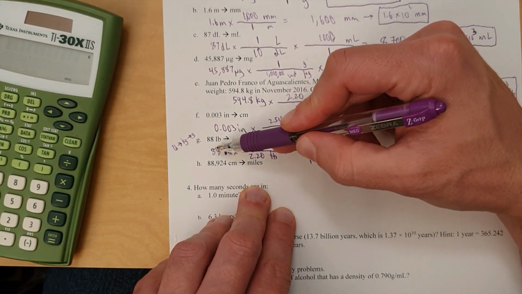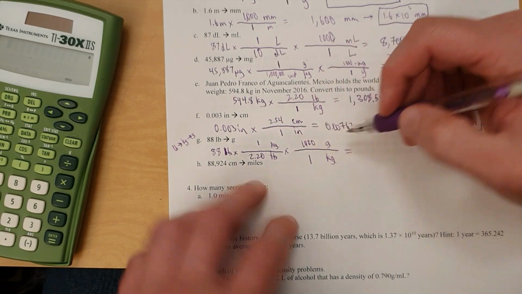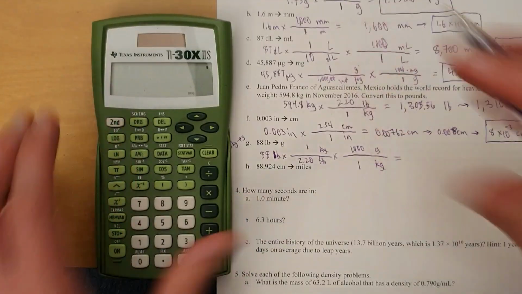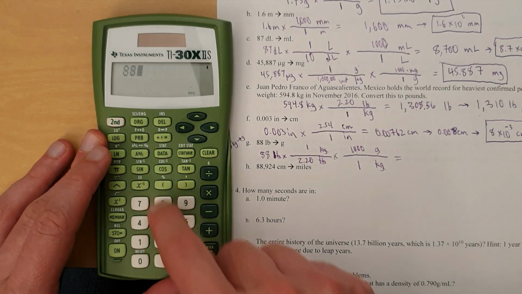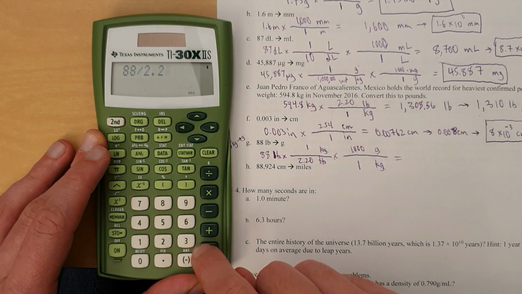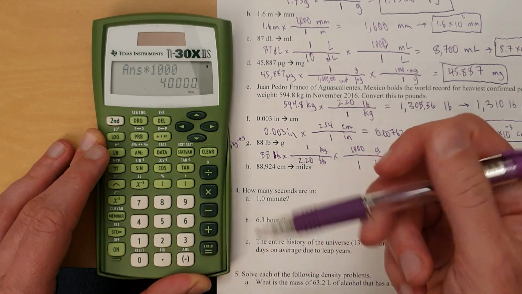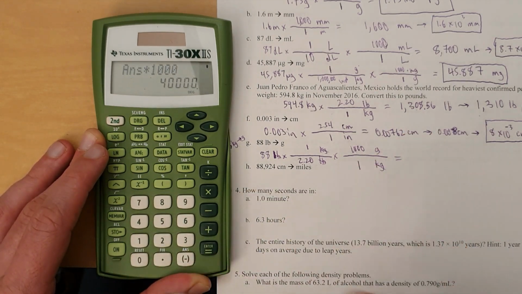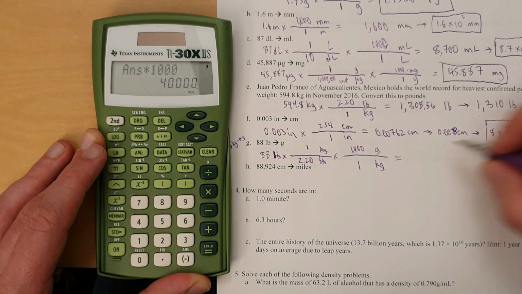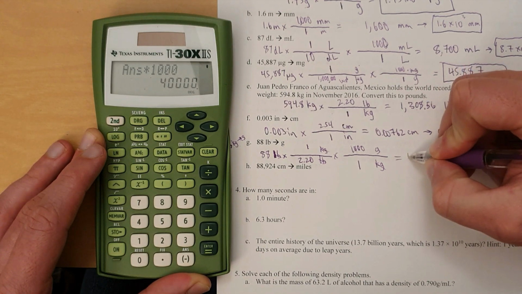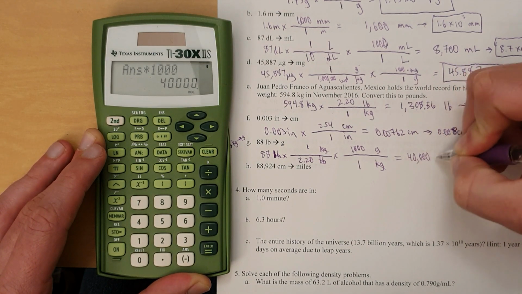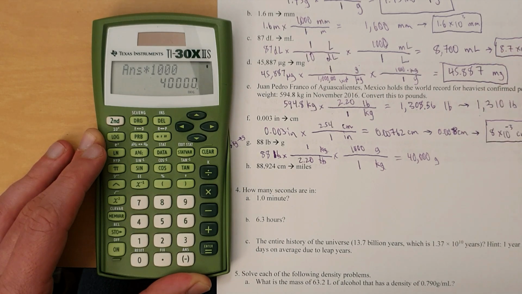What is this saying? Take this, divided by 2.2, times 1,000, and you'll get your answer. So let's do that. 88 divided by 2.2 equals times 1,000 equals. Yes, break it up in small steps like that, or you're going to have an issue with wrong order of operations. All right, so that is 40,000 grams.